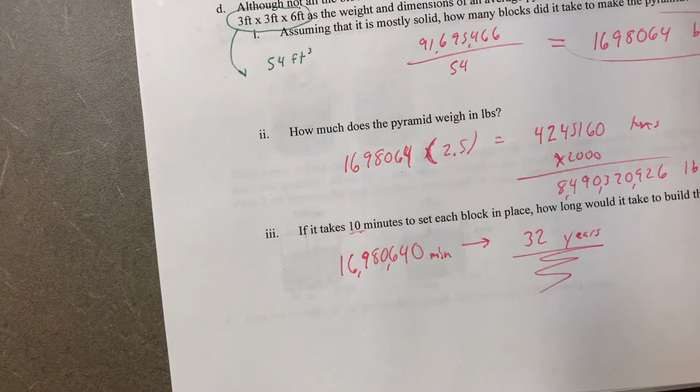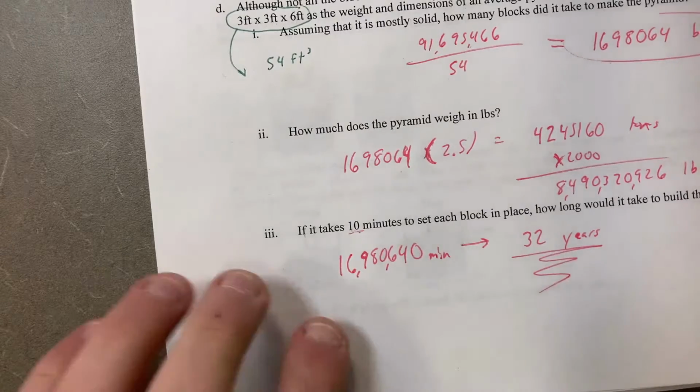Holy cow. And that's just putting them in place. That's not mining them and stuff. So just think about that. It takes 32 years. That is just insane.